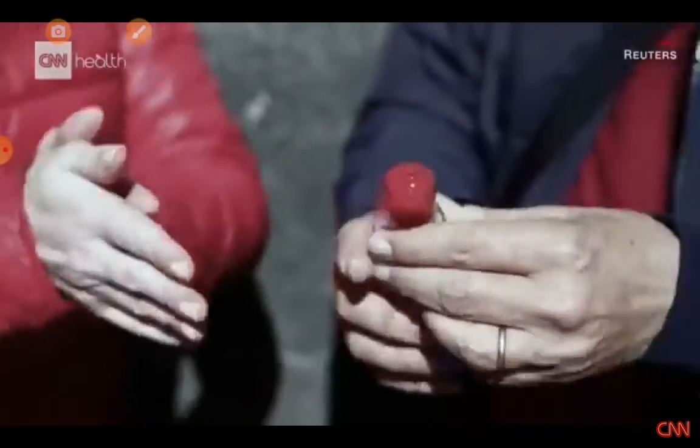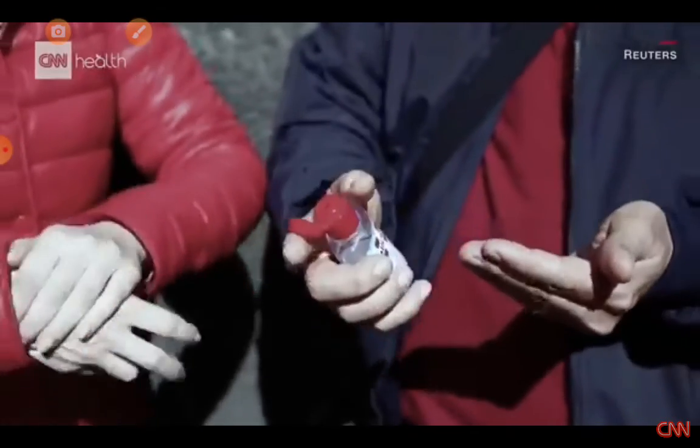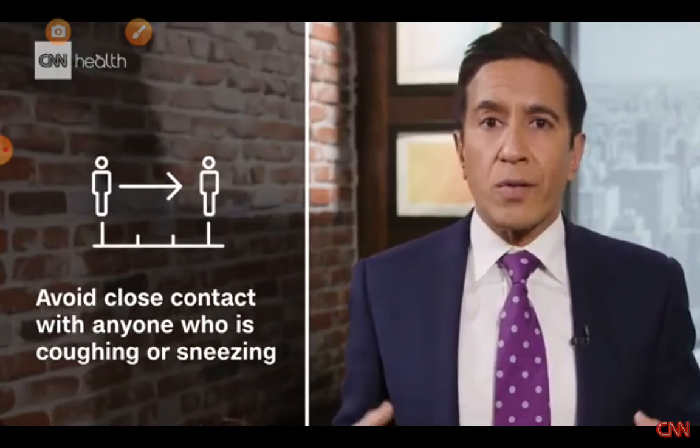Health experts agree that you should wash your hands regularly, thoroughly as well, with soap and water for at least 20 seconds. Don't forget your thumbs. Don't forget underneath your nails. If soap and water aren't available, you can use a hand sanitizer, but make sure that it's at least 60% alcohol. Do avoid close contact with anyone who is coughing or sneezing.